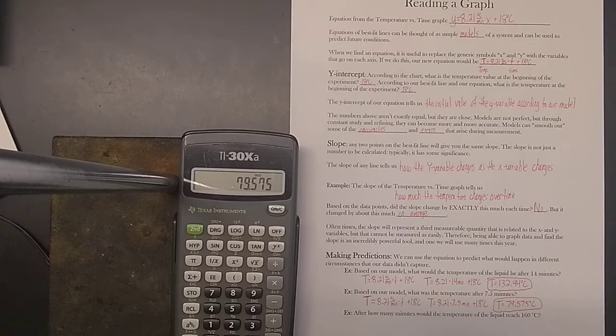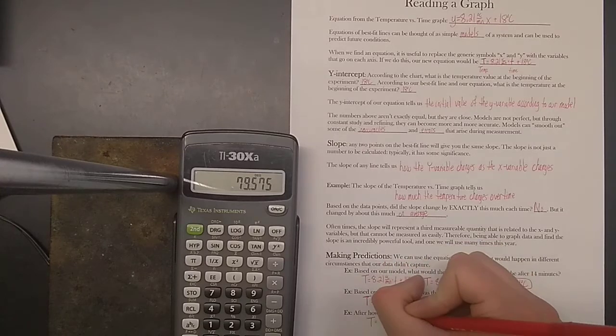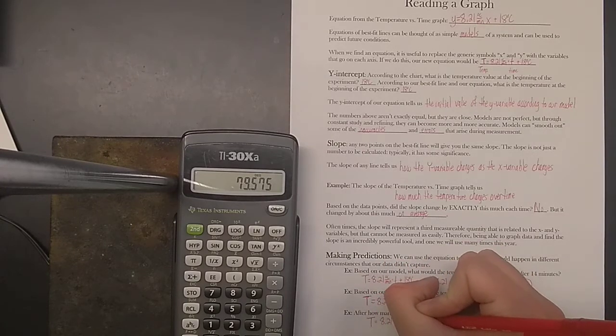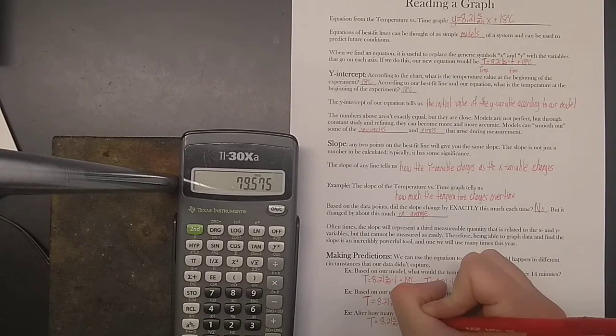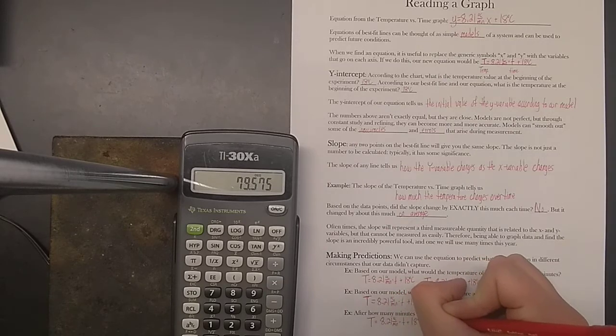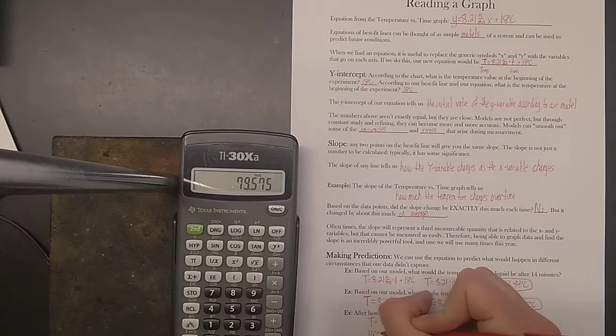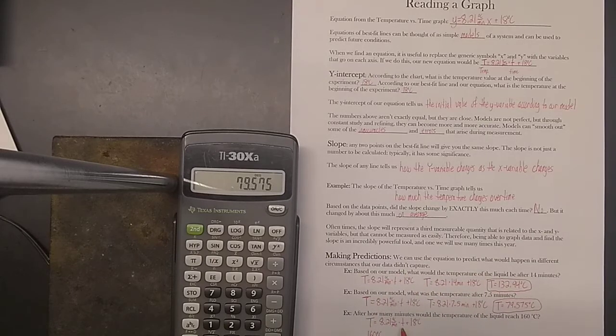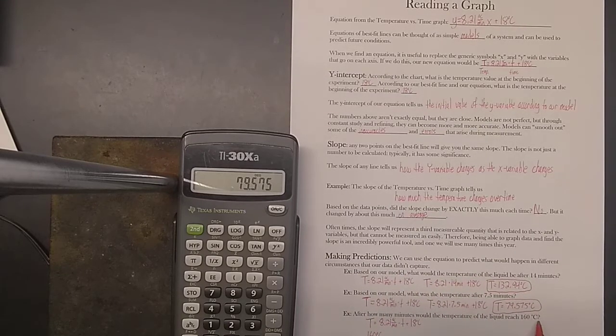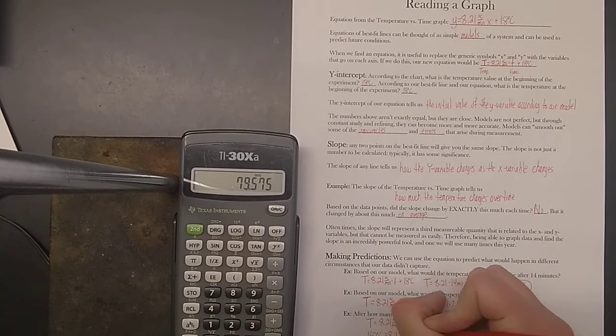Third example, another prediction. After how many minutes would the temperature of the liquid reach 160 degrees Celsius? So this time we're not going to be solving for capital T, the temperature, we're going to be solving for little t, the time. 8.21 degrees Celsius per minute multiplied by the time plus 18 degrees Celsius. I plug in 160 degrees for temperature. Don't plug it in for time. You're solving for the time. You plug 160 degrees in where the temperature goes, here. Equals 8.21 times t plus 18.